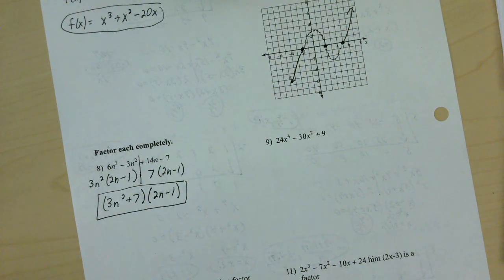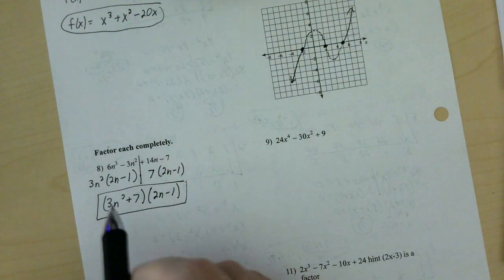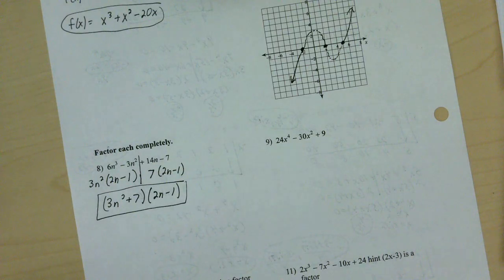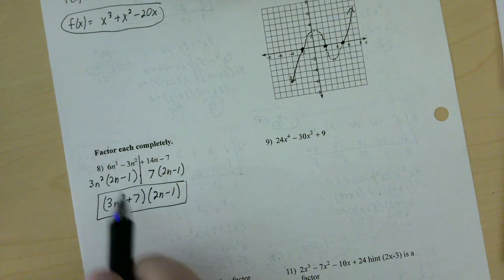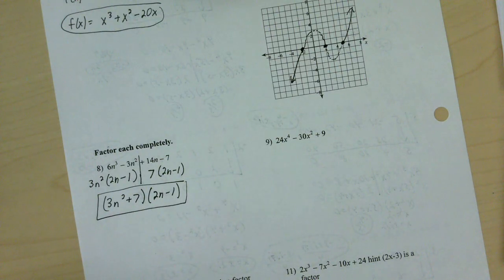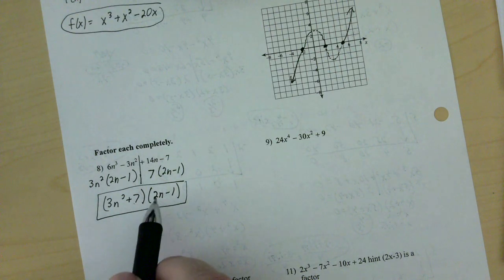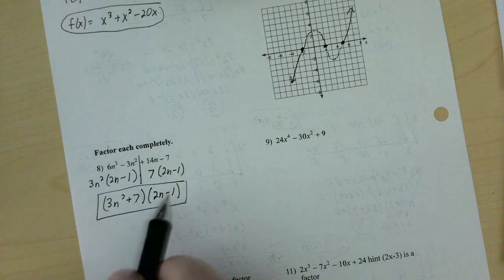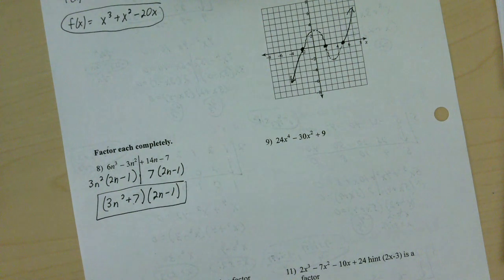Okay, now it would be a good idea to make sure your answer, if you would multiply it back to the original, and it would, this times this is 6n cubed. My outside is the negative 3n squared. 7 times 2n is the 14n. 7 times negative 1 is the negative 7. So it checks by multiplying.